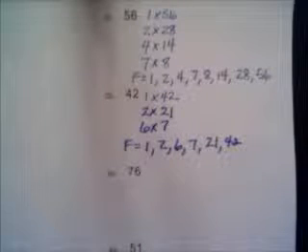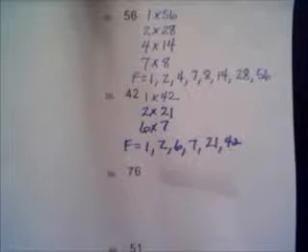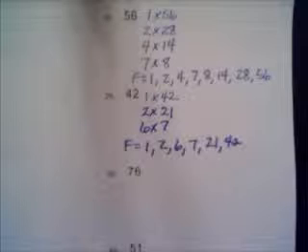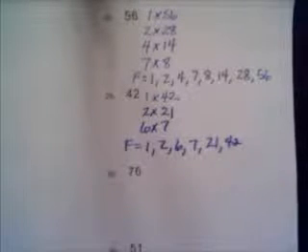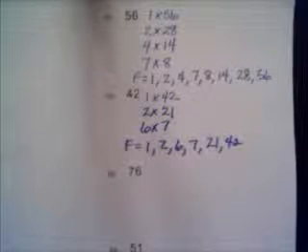All right. Hopefully this is making sense to you. Basically, your factors are any two numbers that you can multiply together to get the number we're looking at as the product or the answer, okay? Let's try one last one. Let's try 72, okay?